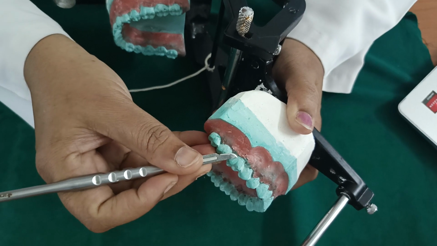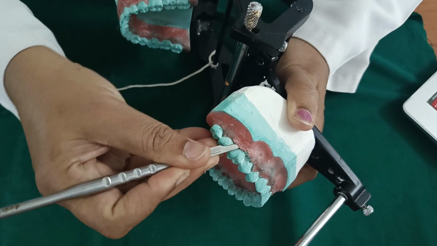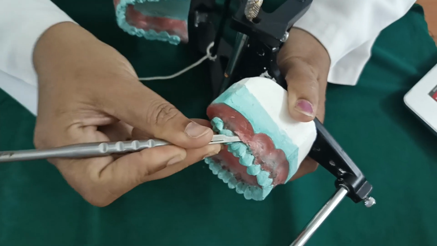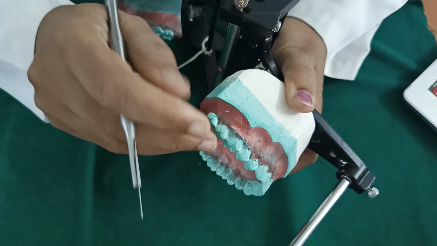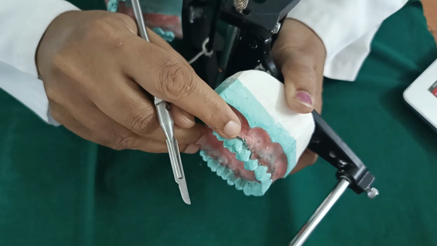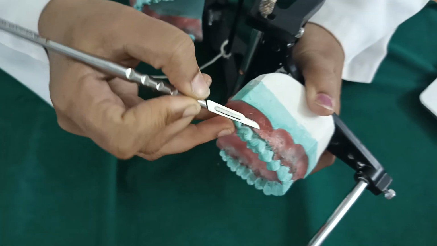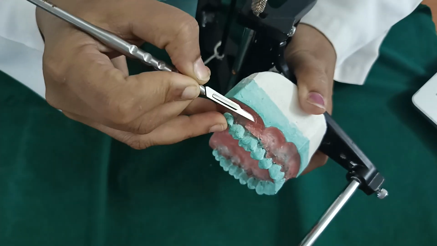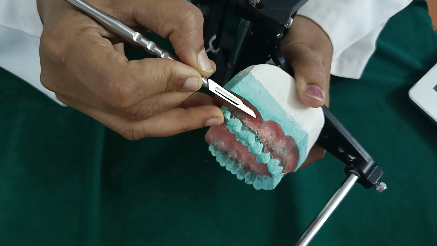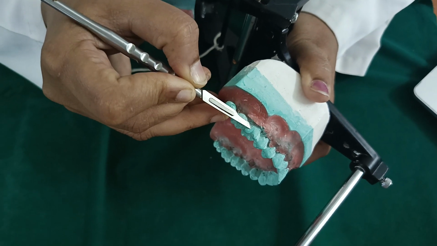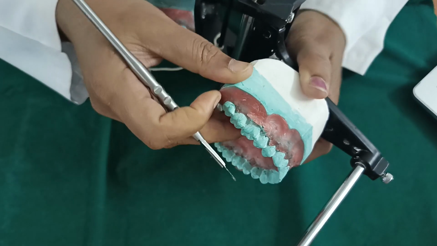Next classification, flap placement after surgery. After the surgical procedure, after elevation, you place the flap either in the same position as before the surgery, or slightly apical or coronal. Apical means toward the root surface, coronal means towards the crown surface. This is another type of classification.